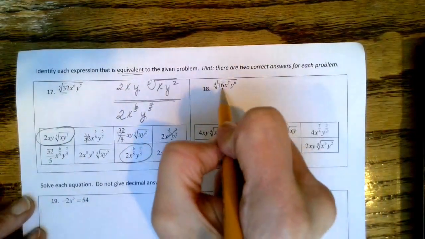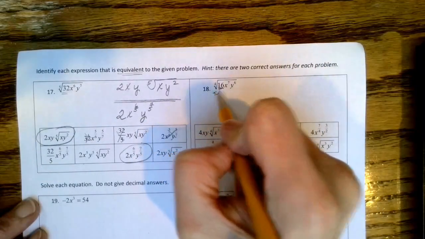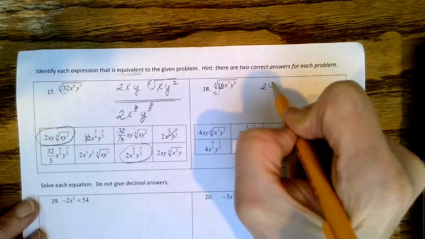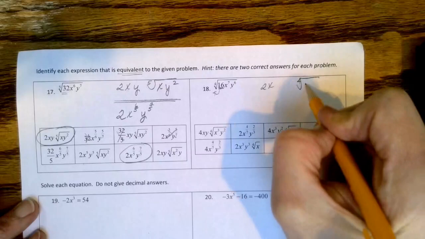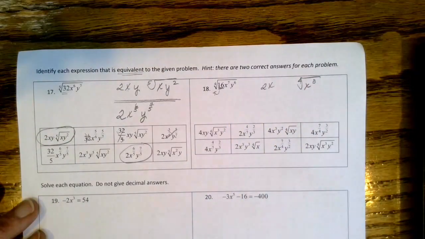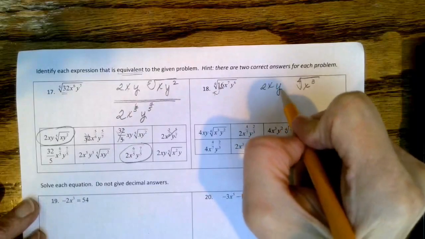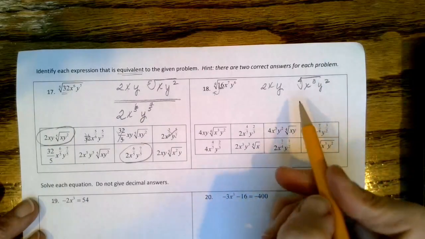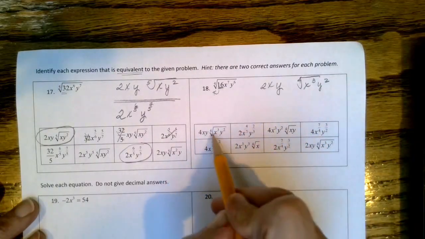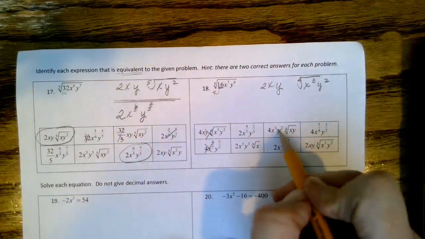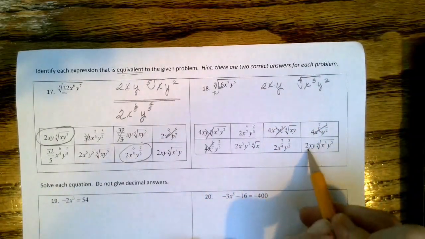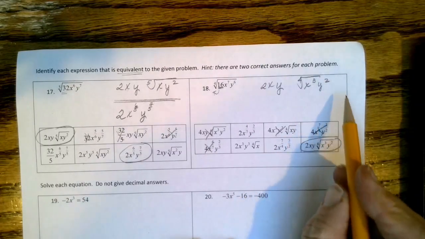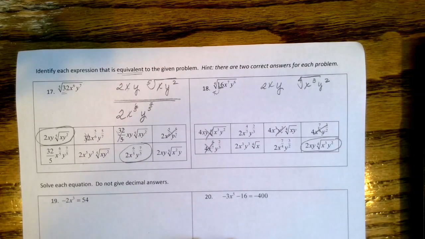All right, 16 is 2 to the 4th, so one of my 2's comes out. When I look at x, 4 factors of x come out and 3 factors of x are stuck inside. 4 factors of y come out and 2 factors of y are stuck inside. So when I want to find, I know anything beginning with a 4 can't be right. I know 2 and x and y came out, my 4th root, with 3 x's and 2 y's left under the radical.